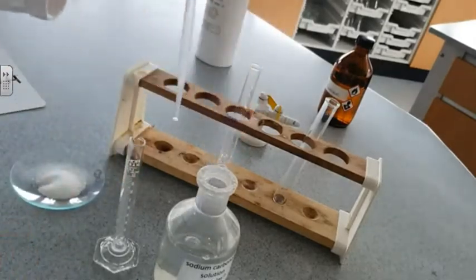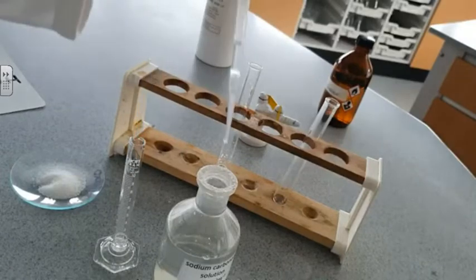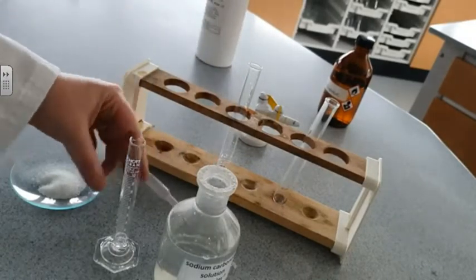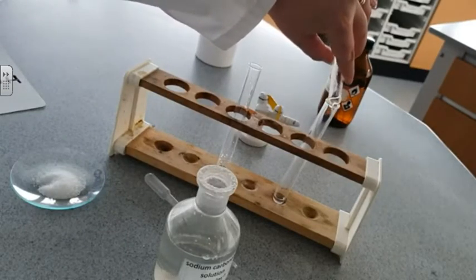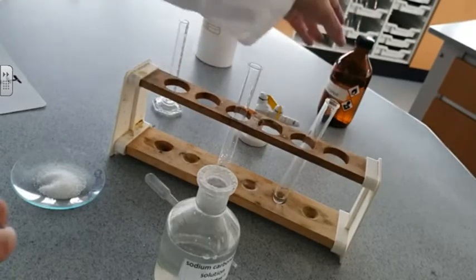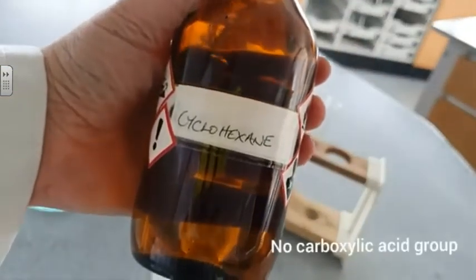Just to prove that this doesn't happen with everything, and this is a test for a carboxylic acid group, I'm going to show you the reaction of sodium carbonate solution with an organic compound that does not contain a carboxylic acid group. So we've chosen cyclohexane.